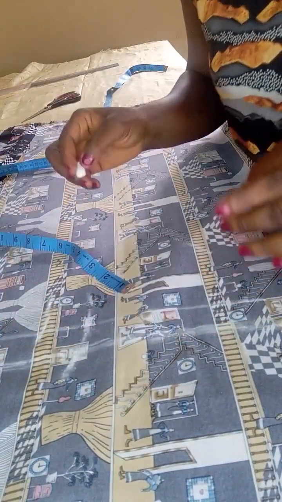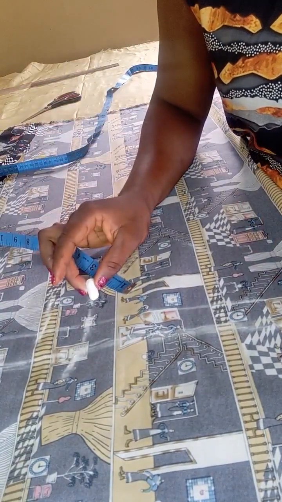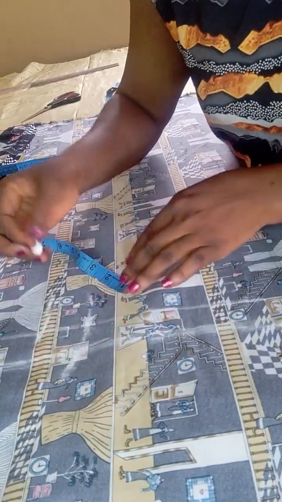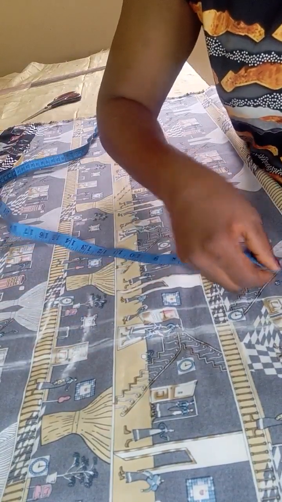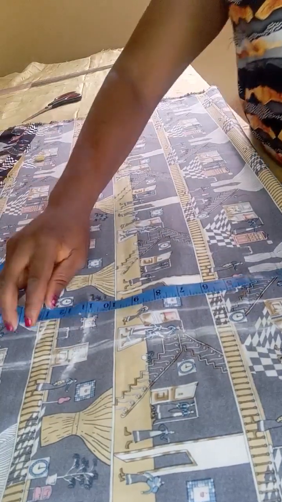If it is a fitted elastic knicker, you can take only the hip measurement, but this is free elastic knicker, so I'll be adding 2 inches here. Altogether is 13 inches.